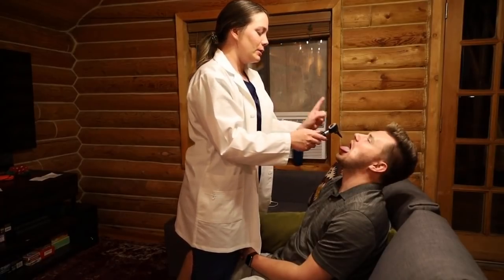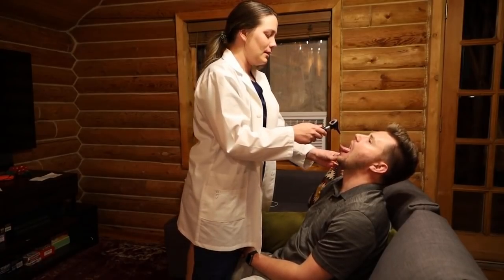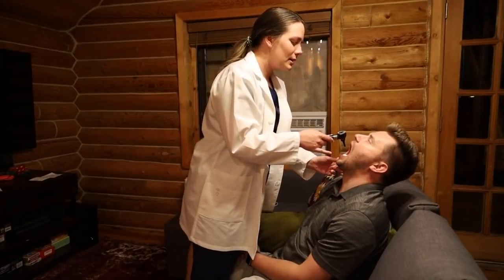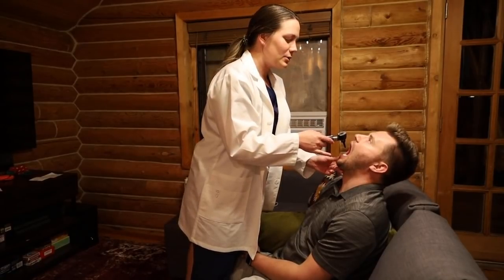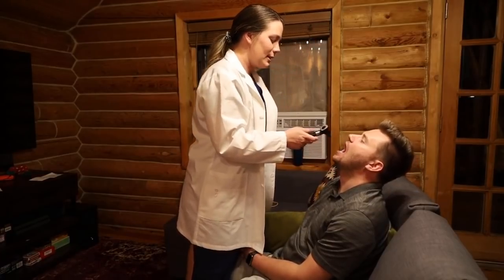I'm going to have you bring your tongue this way, and up and down. Awesome. Great range of motion. I'm going to look underneath your tongue at your salivary ducts, which look great. No masses or anything like that.